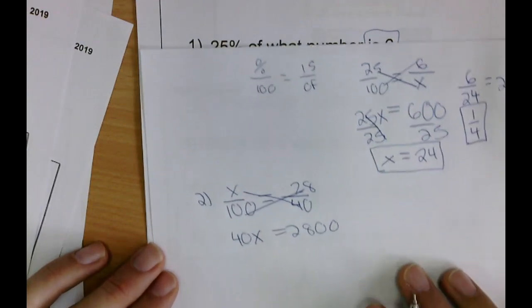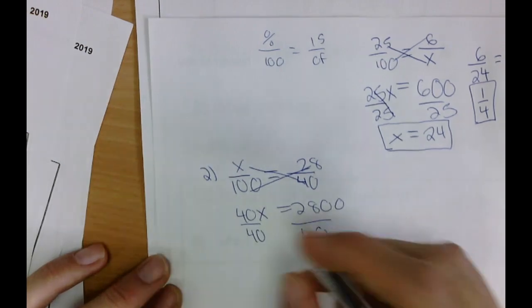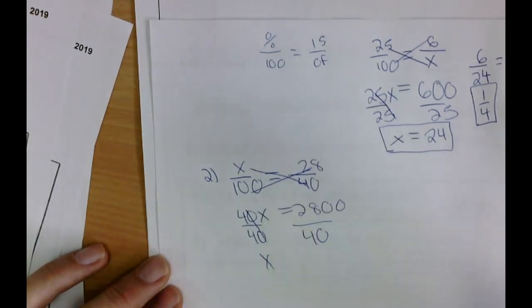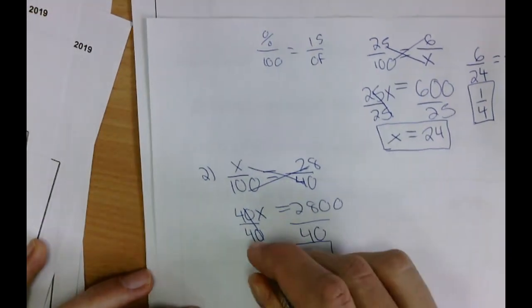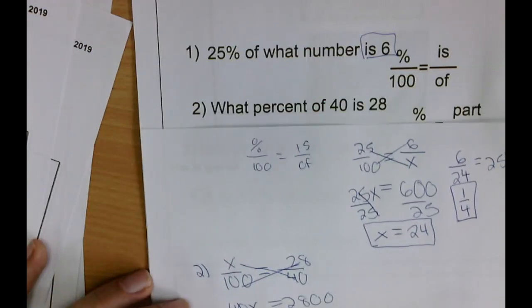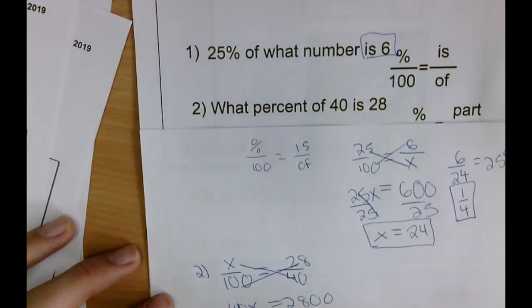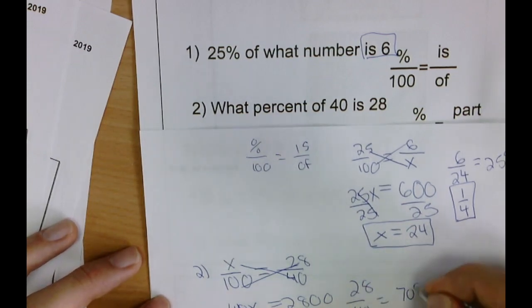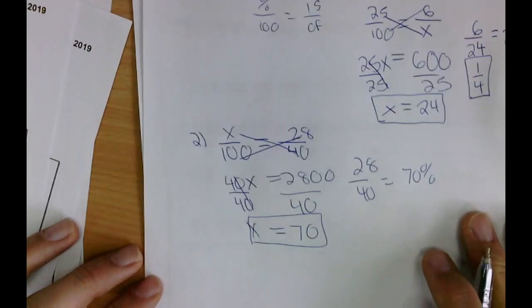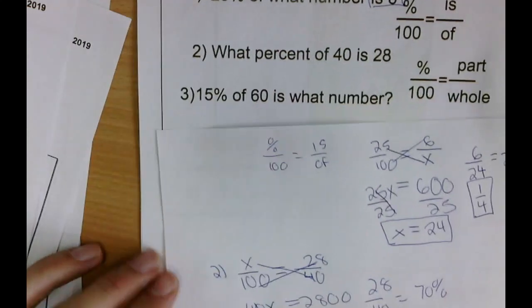Oh, let me pull that up so you can see it. Next, I'll divide both sides by 40. To get x is equal to 70. So what percent of 40 is 28? That's 70. And again, you could check your answer by doing 28 over 40, which equals 70%. Incredible. Let's continue.